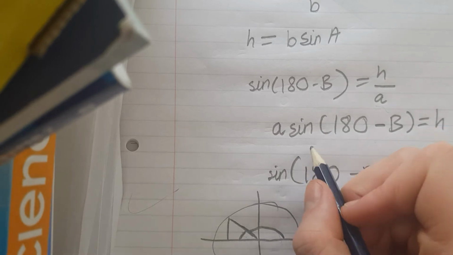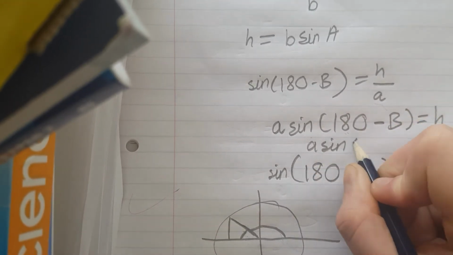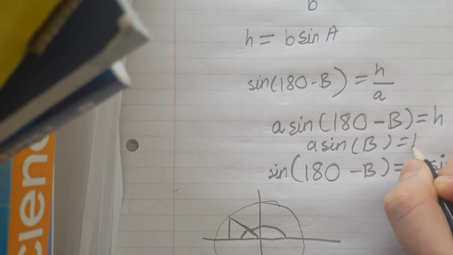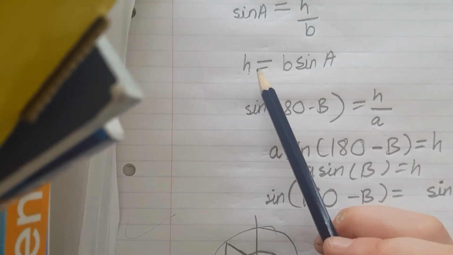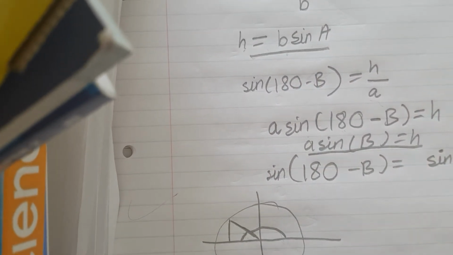So instead of sin of 180 minus B, we can write A sin B is equal to H. Now we have H equals this and H equals that, so we're going to equate them.